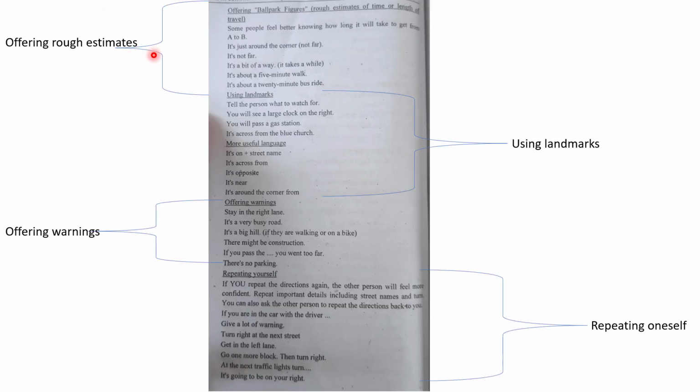The next thing is offering rough estimates. If you are not totally clear about something, generally you have to provide a rough estimate. For example, offering ballpark figures, rough estimates of time or length of travel. Some people feel better knowing how long it will take from A to B. Generally the distance is measured in meters, right?